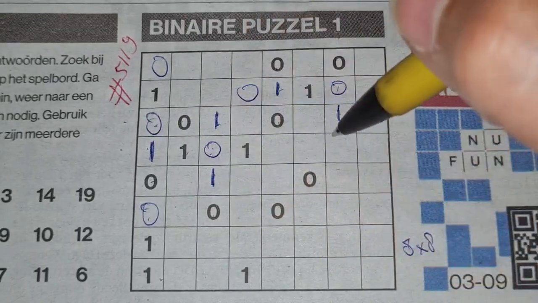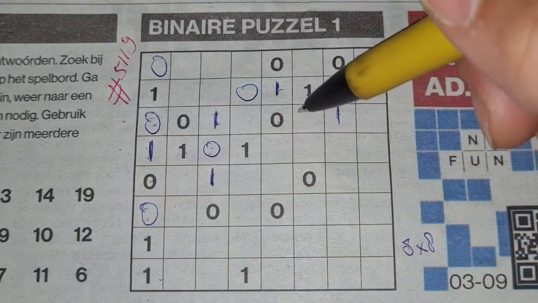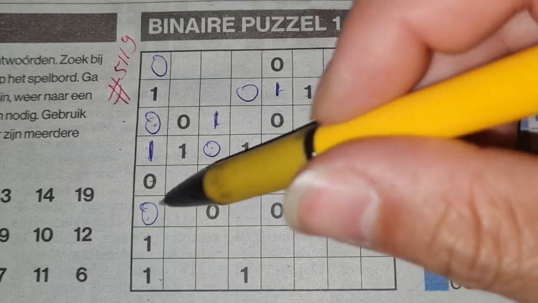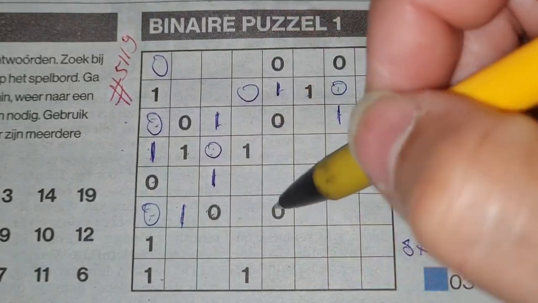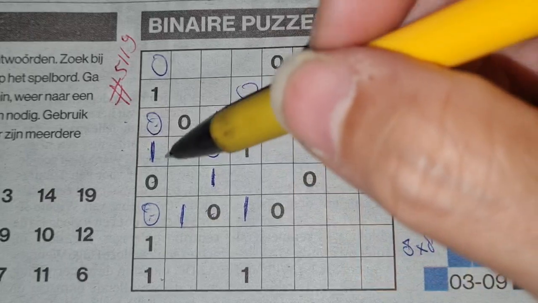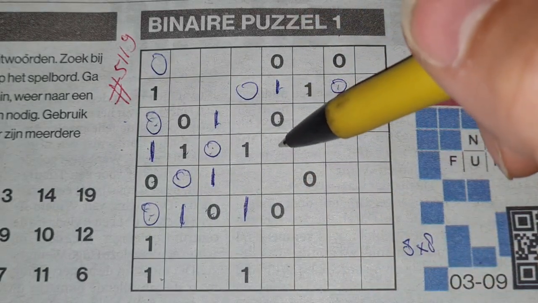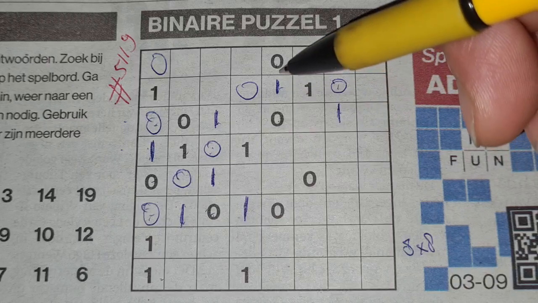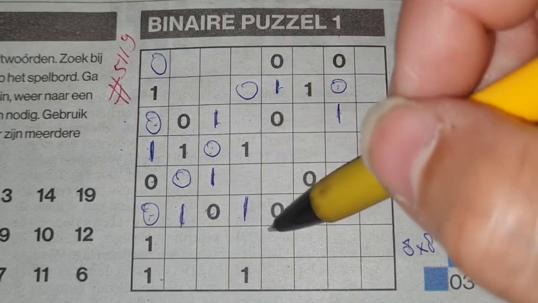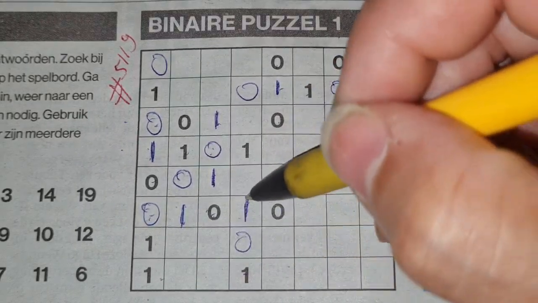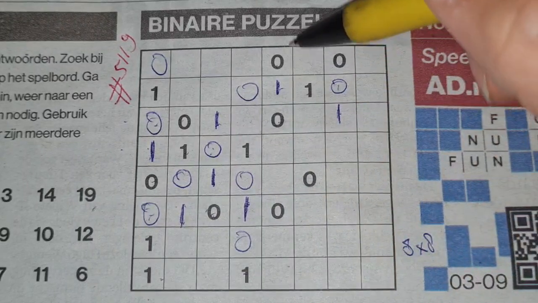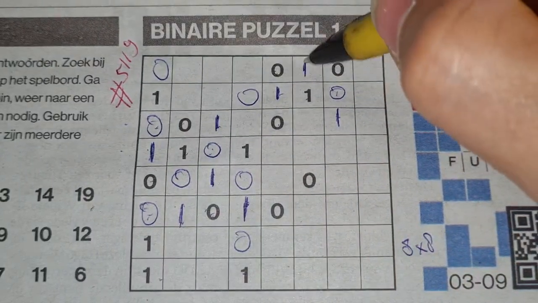Between two, oh no. Between two O's comes in 1. Between two O's comes in 1. Between two 1s comes in O. Interesting. Well, between two 1s comes an O. Between two 1s comes an O. Between two O's comes an 1. Double 1.